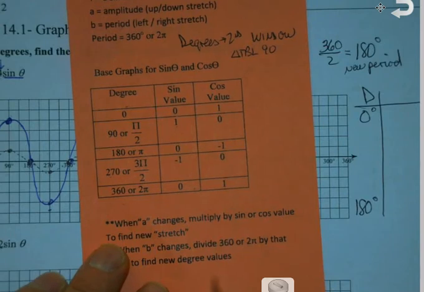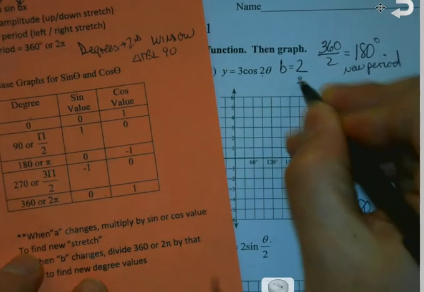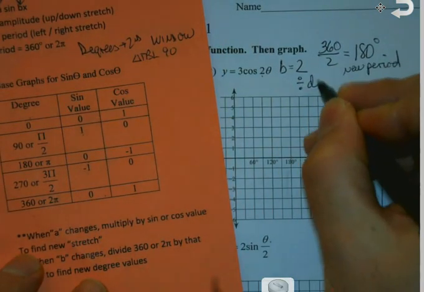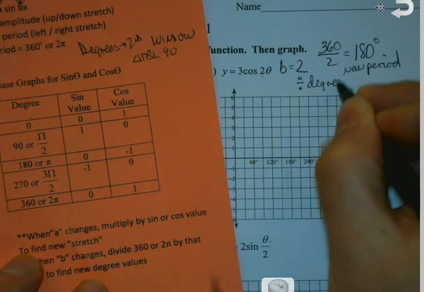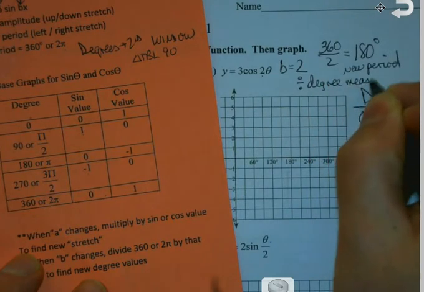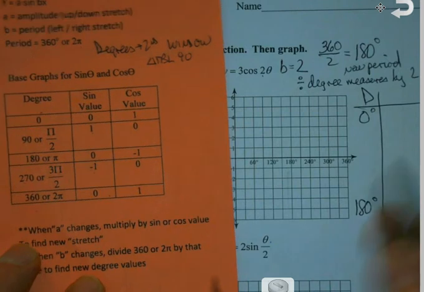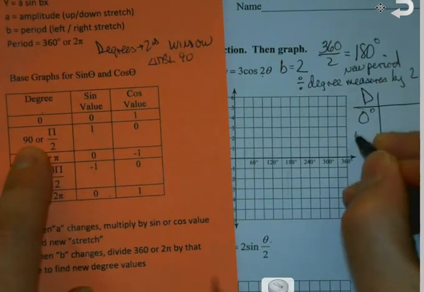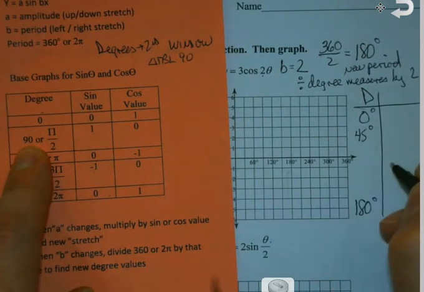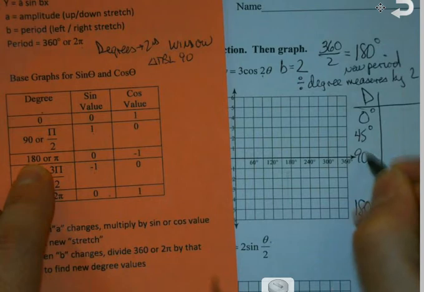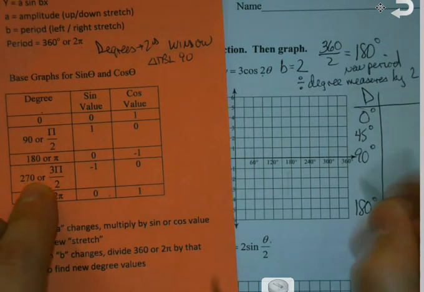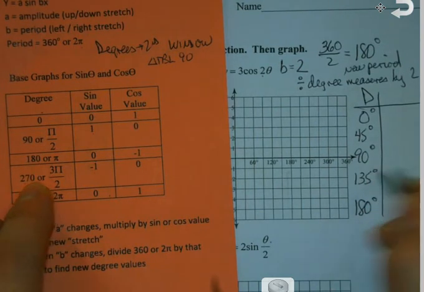Basically, what I do is I divide my degree measures by 2. So in other words, 90 divided by 2, 45. 180 divided by 2, 90. 270 divided by 2, 135.